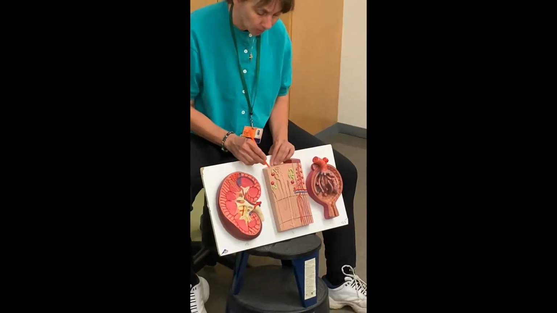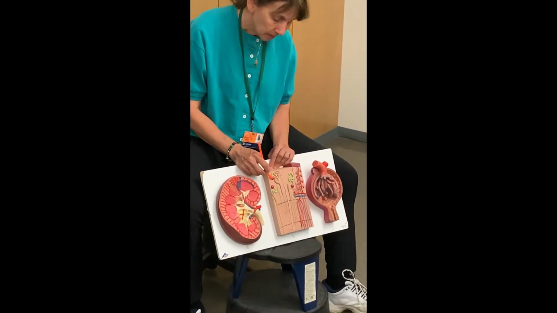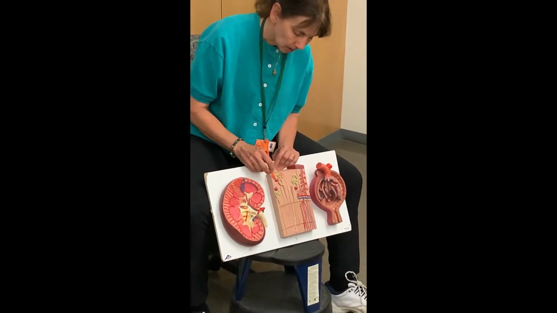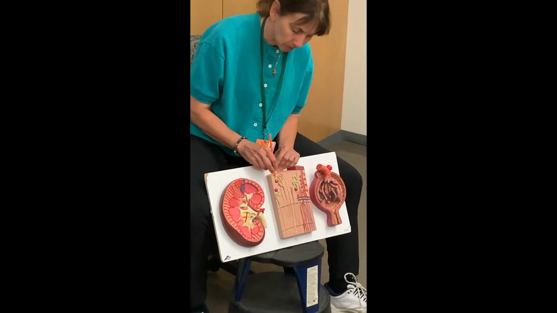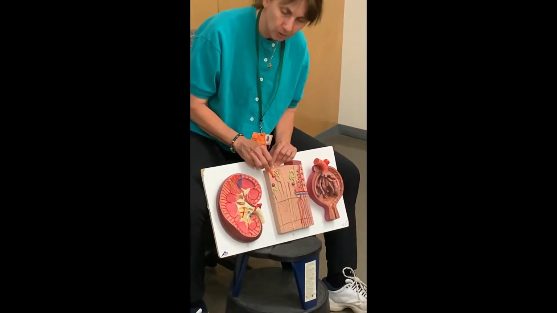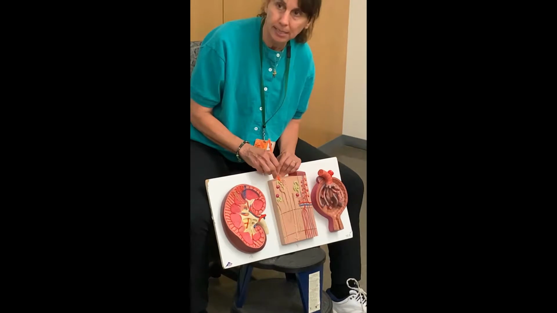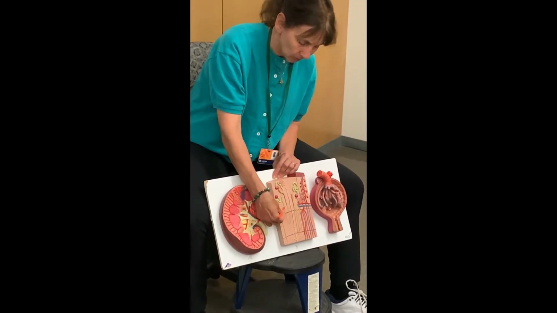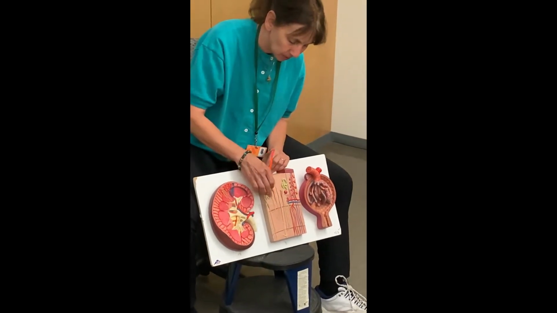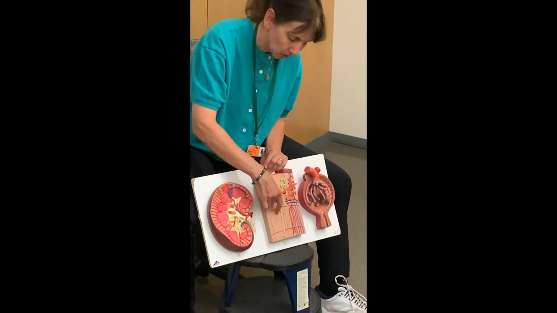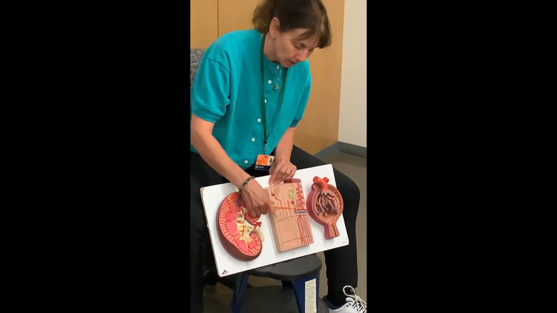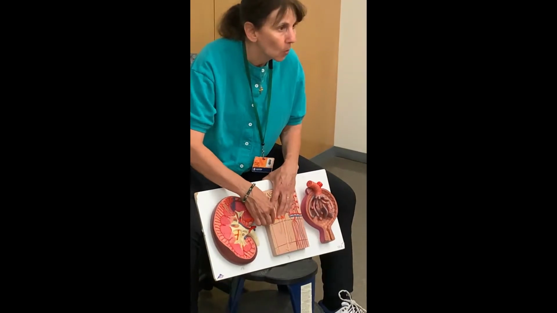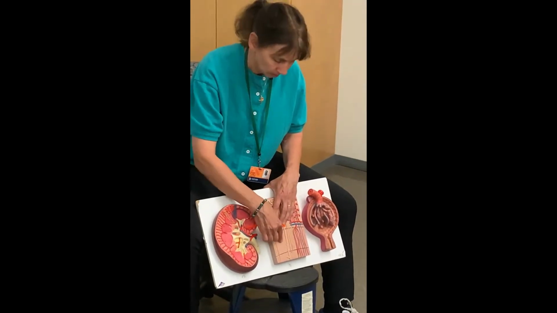Okay, so let's do the parts of the nephron. So this again is the renal corpuscle. This green passageway here that's closest to the renal corpuscle is the proximal convoluted tubule, or you could abbreviate PCT. And then the filtrate goes down. So this is the descending limb because the fluid goes down, and then it goes up, ascending limb. So this hairpin turn like this is the loop of Henle, or you can call it the nephron loop.